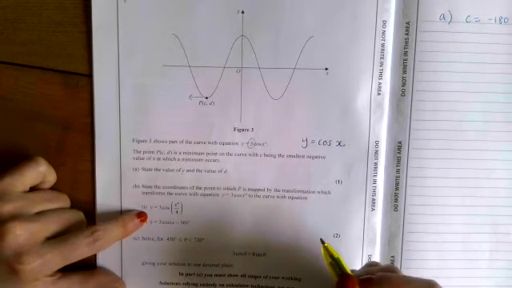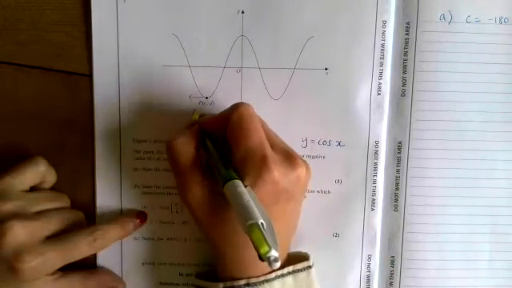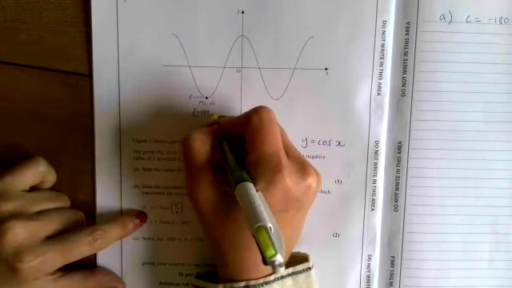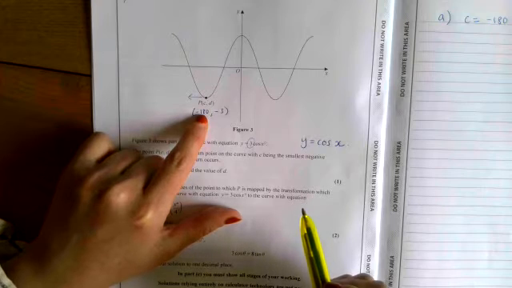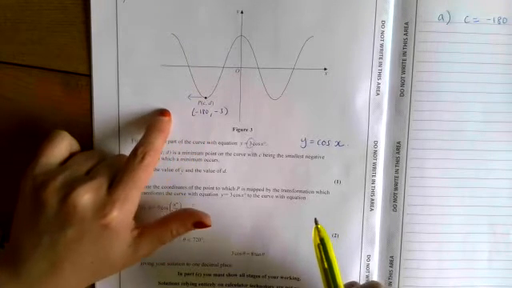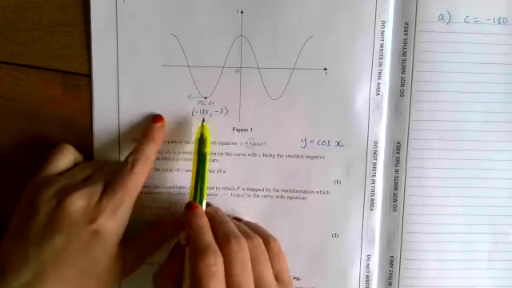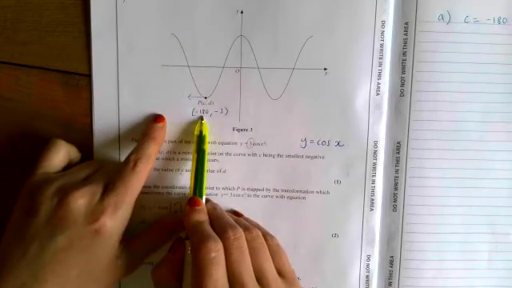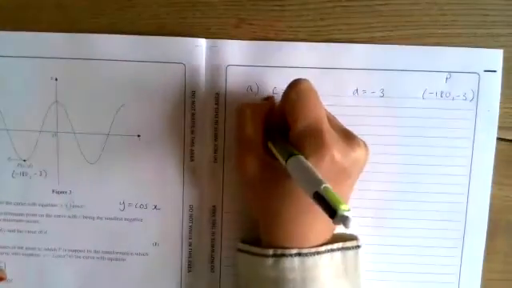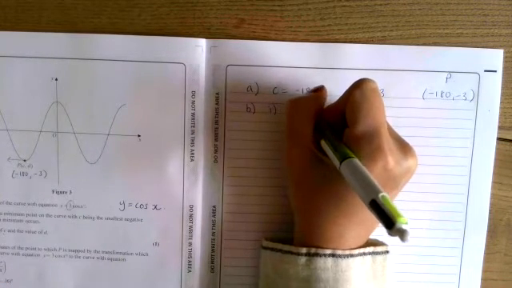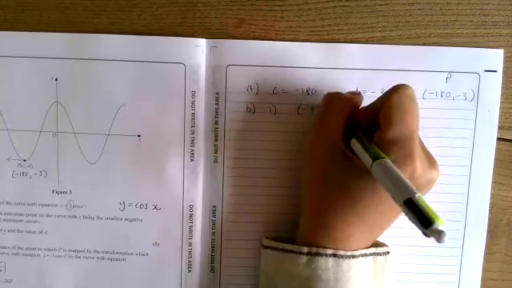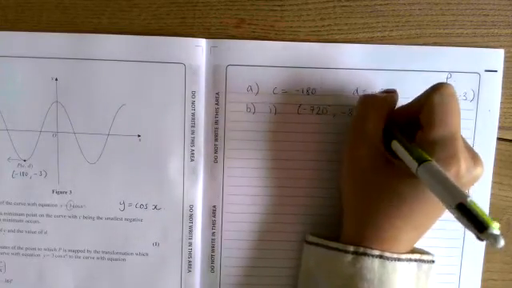So if it was originally negative 180, negative 3, it's going to be negative 720, negative 3. So 4 times 180 is 720. So B, part 1, is going to be minus 720, minus 3.